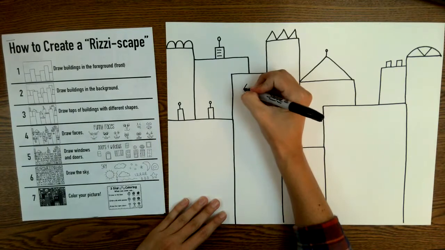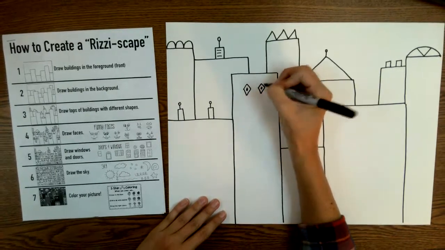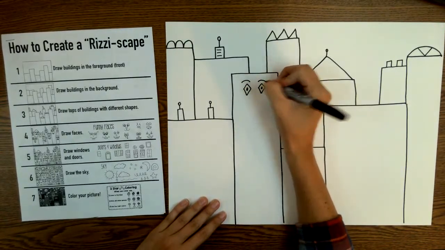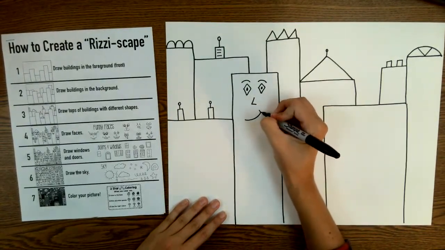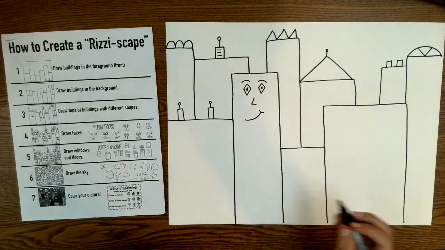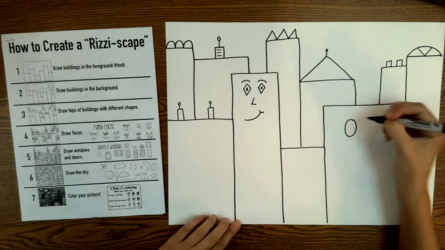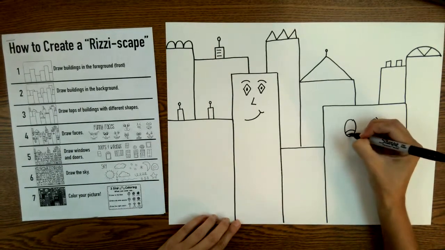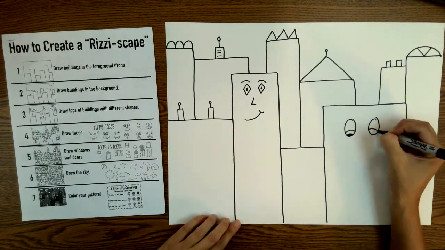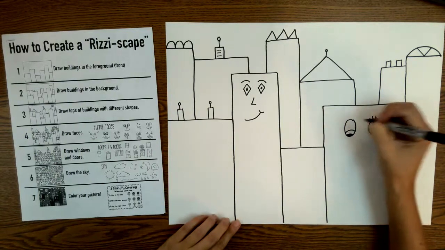So maybe I'll do diamond eyes for this building. Give it some eyebrows. Okay, so there's one face. Some oval eyes. Eyelashes.